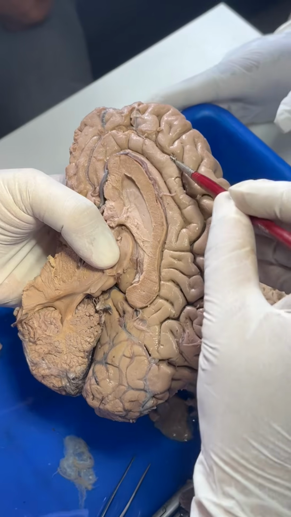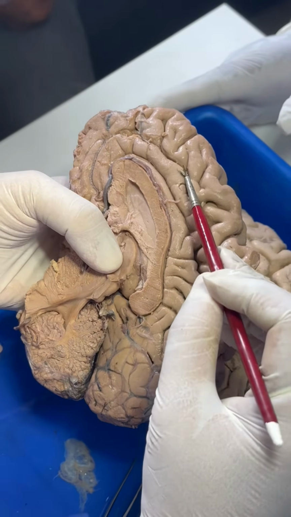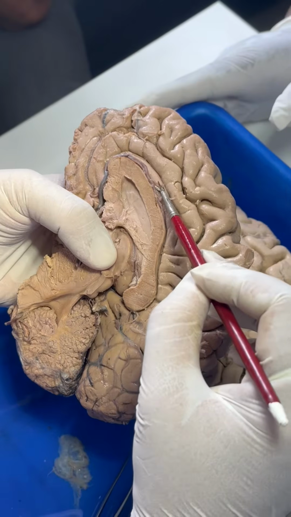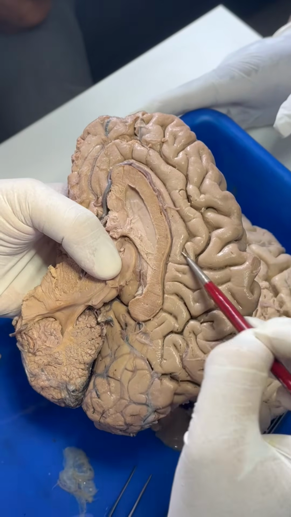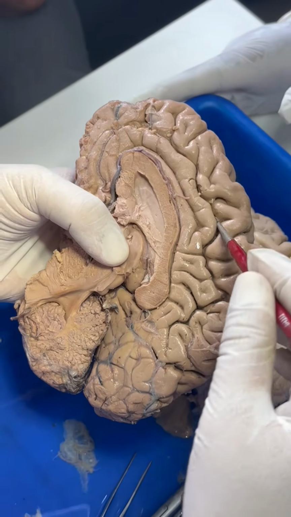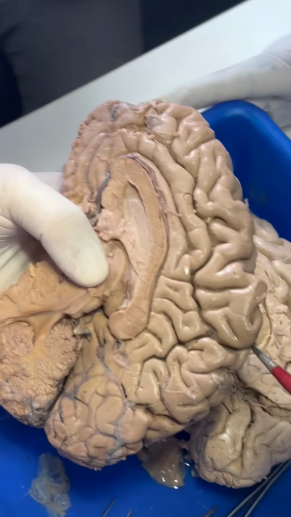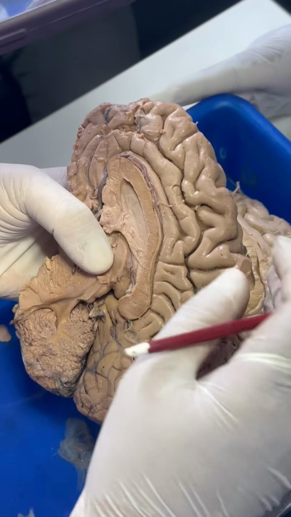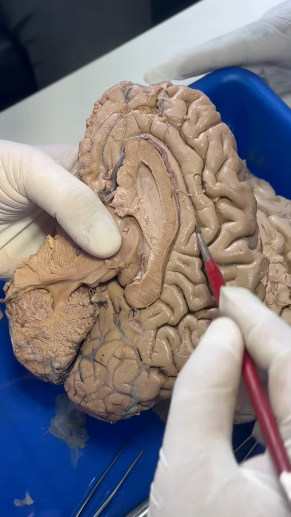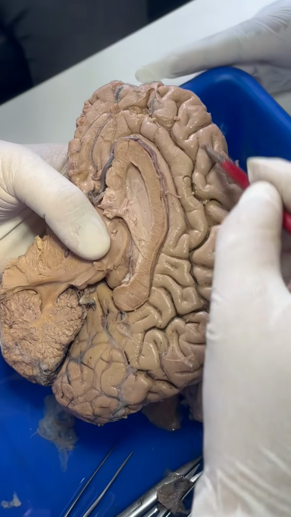Now look. This is the cingulate sulcus, and this whole gyrus, the upper one and the lower one, taken together, this is the cingulate gyrus. So this is the cingulate sulcus. And in the posterior aspect, it is turning up like this. Okay. So this is dividing this entire region into a lower part, the cingulate gyrus, and the upper part.